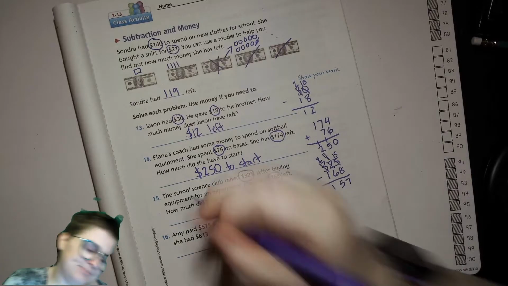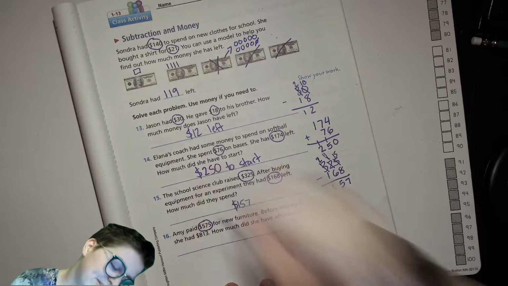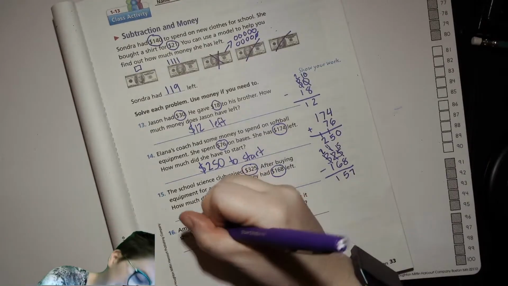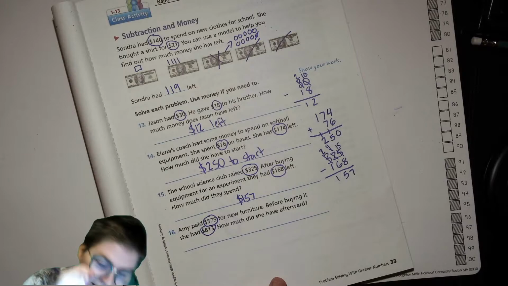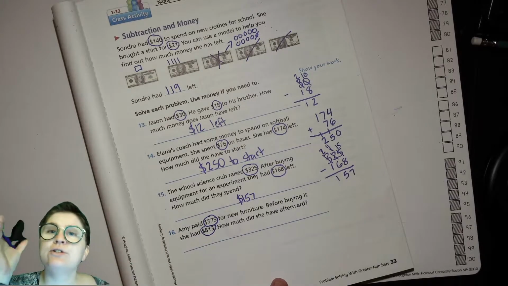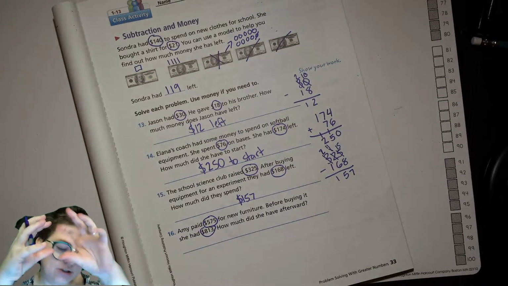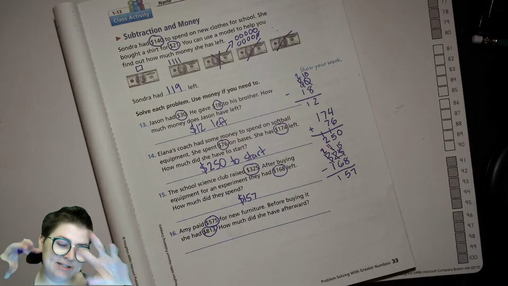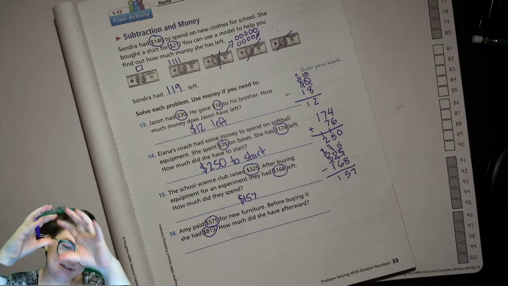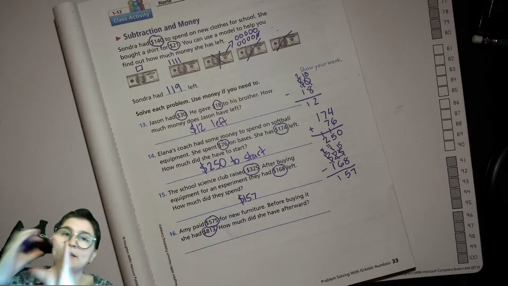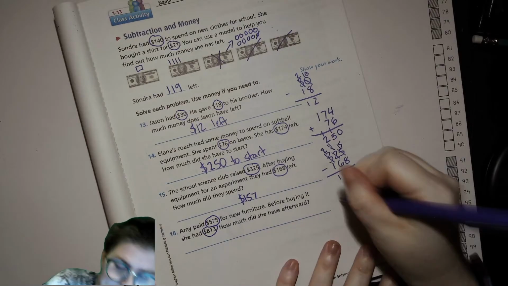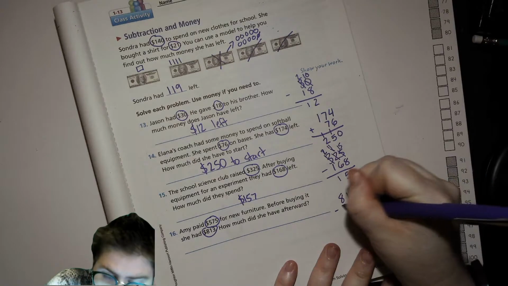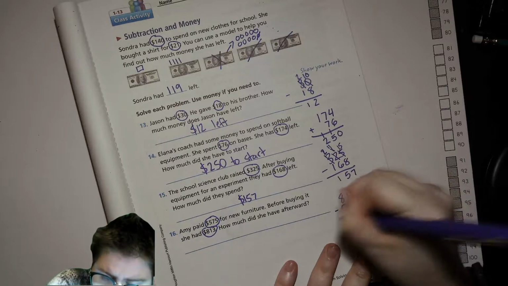Amy paid $575 for new furniture. Before buying it, she had $813. How much did she have after? So she began with that amount of money, she spent some, and she kept some. If we take the number she began with, subtract what she spent, we'll be left with what she still has. So let's go ahead and do 813 minus 575.